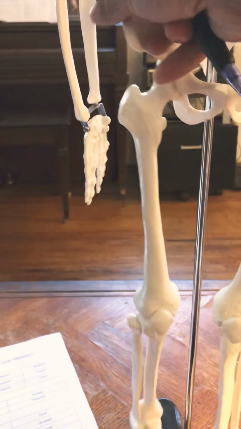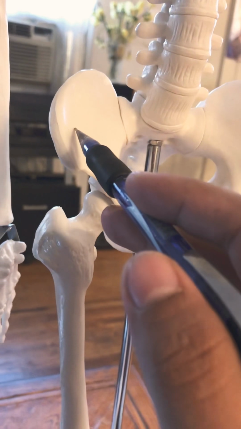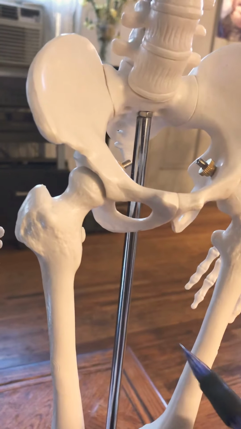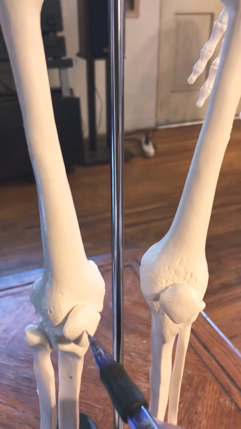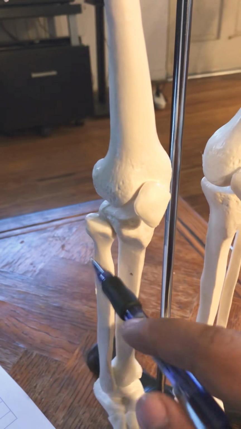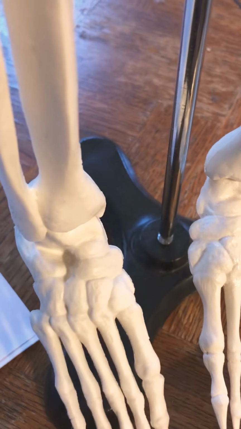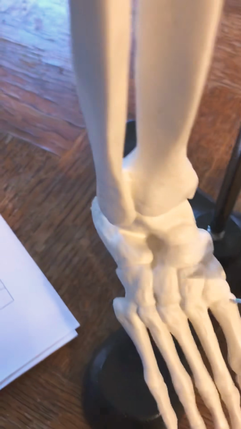Okay. Then we'll go over the pelvic girdle, which includes the ilium, ischium, and pelvic bone. This has the femur, the patella, the tibia, and the fibula. And then we'll go over the ankle and the foot.